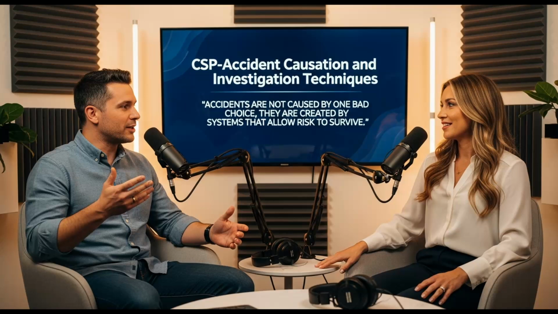But Heinrich did give us a framework for fixing things, didn't he? The 3 E's. He did. And despite that blame-the-worker bias, these are still surprisingly useful concepts today. The 3 E's are engineering, education, and enforcement. Okay, let's apply these to Bob and his forklift crash. All right. Engineering is the first and most effective E. This means you control the hazard through design.